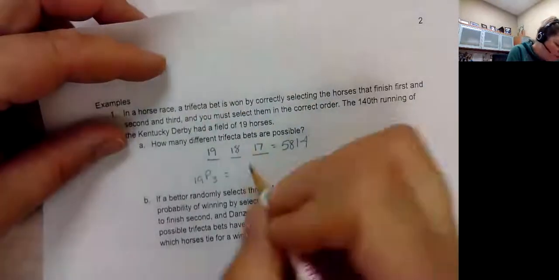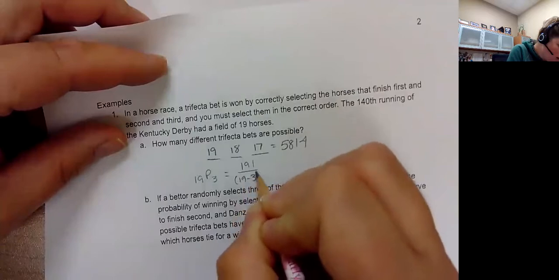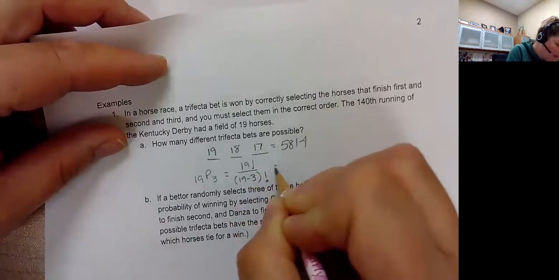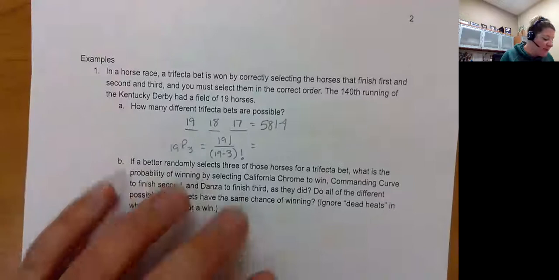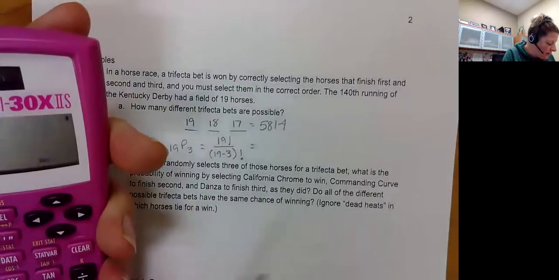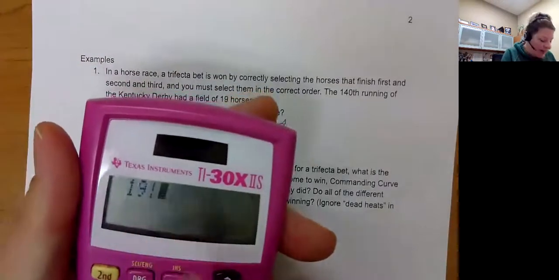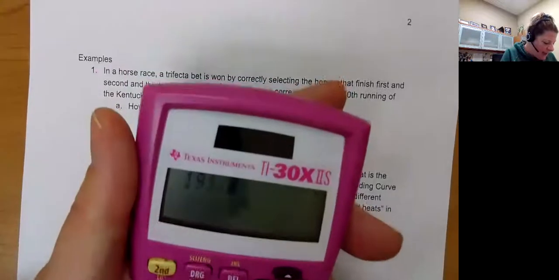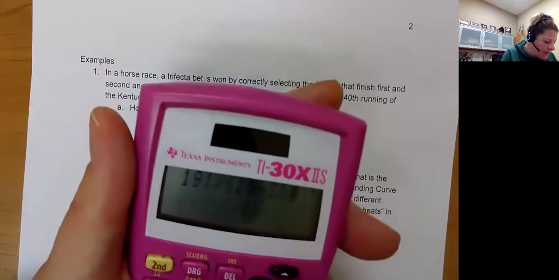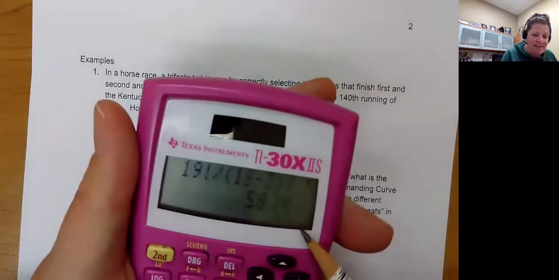So I could do the formula out as well: 19 factorial in your calculator, divided by 19 minus 3, and then the factorial, and you better get that same solution.